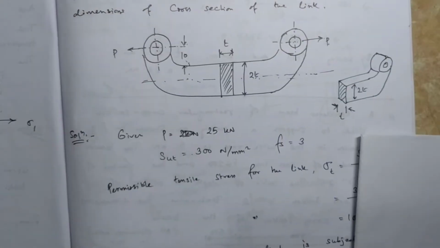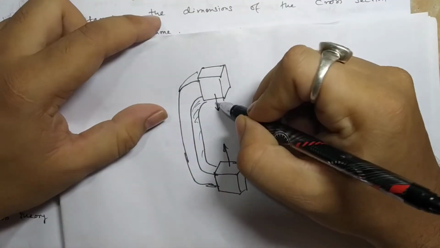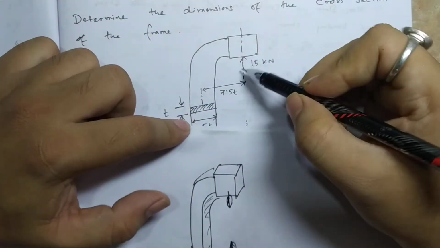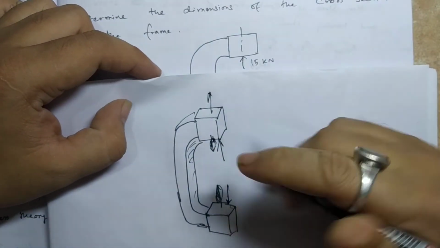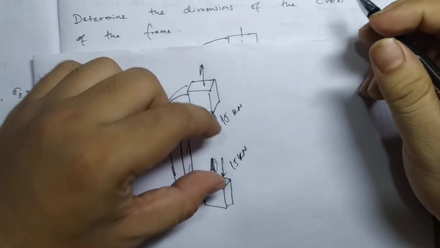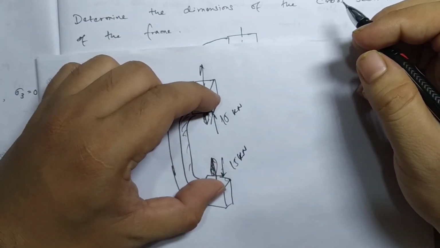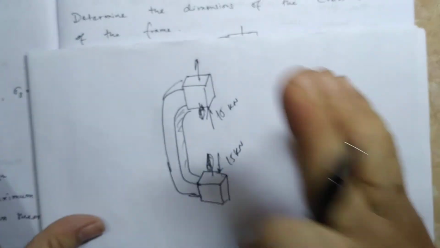In the numerical, 15 kilonewton is given in the question, which is pulling this whole part away. So this is nothing but similar to the previous problem, almost similar.